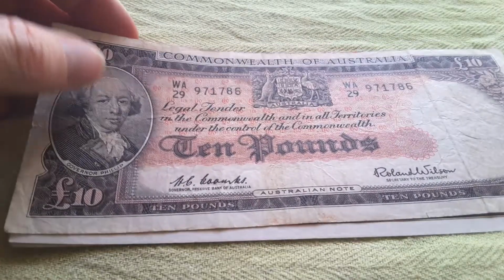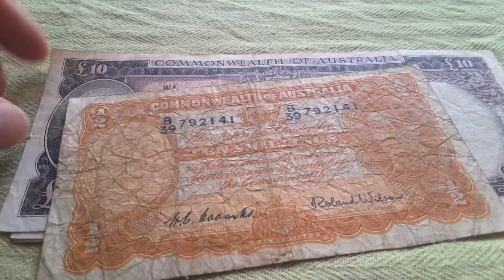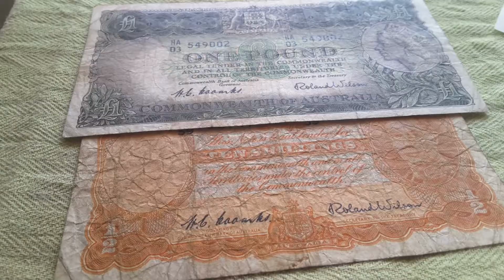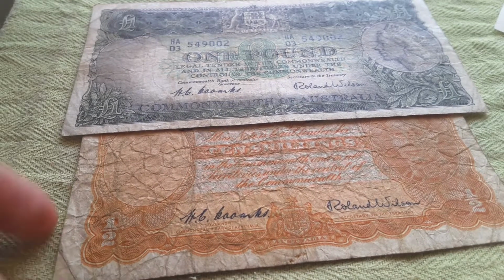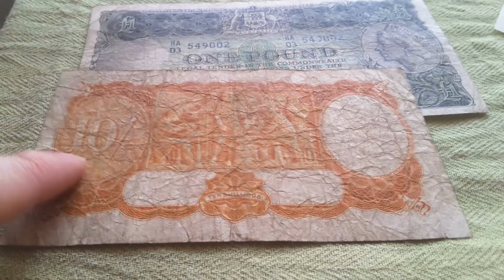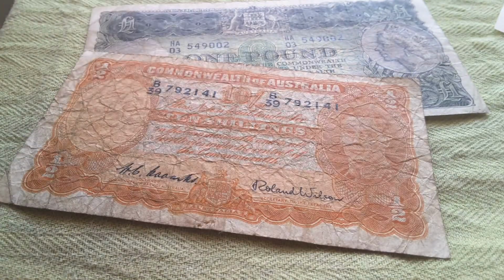If we go below the £1, we have the 10 shillings. The £1 is equal to 20 shillings. As you can see here, we have half, which means it is half a pound, and we have the 10 shillings, so you need 2 of these banknotes to equal £1.